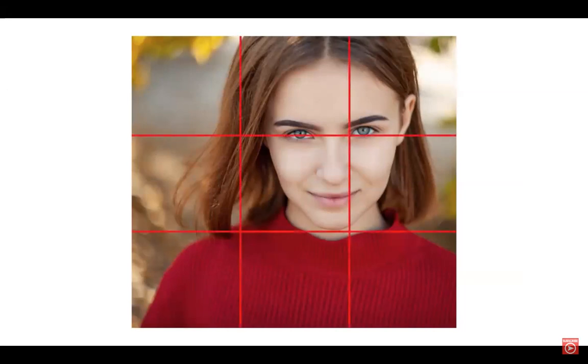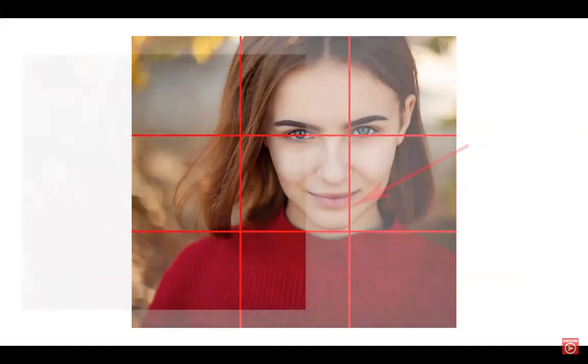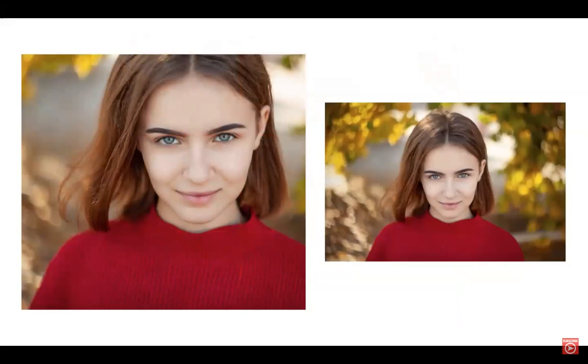If we lay a grid over the top, we can see that the eyes are in alignment with the top horizontal line, and the bulk of her figure is in alignment with the vertical line on the right side of the picture plane. But is it really better than our original composition? When we go back to our original composition, we'll notice some things happening in the background.